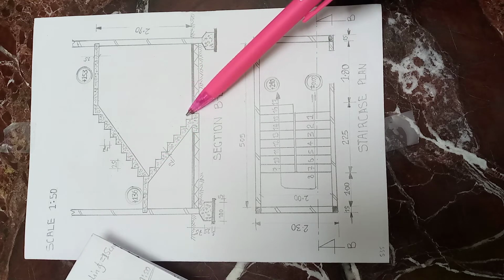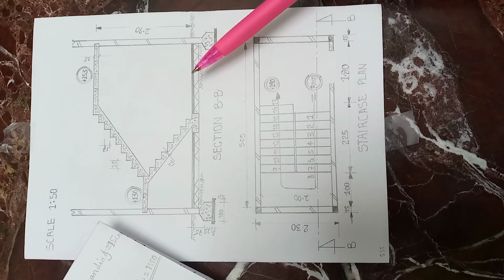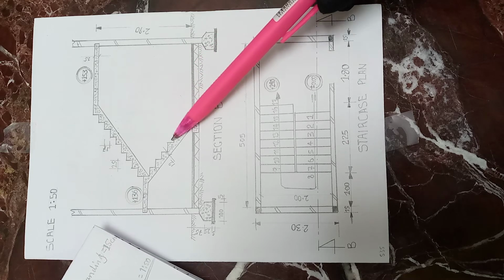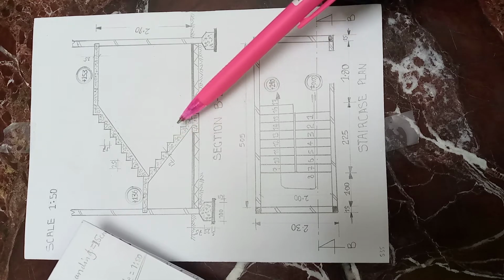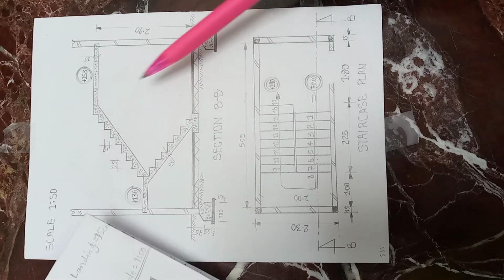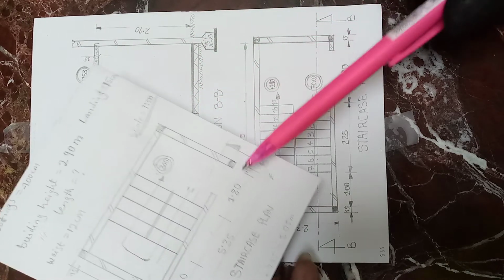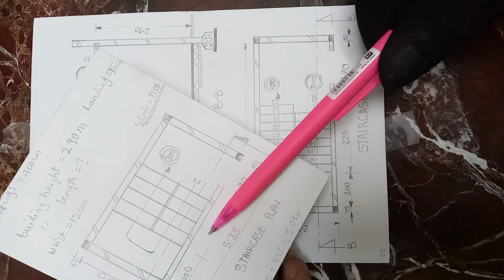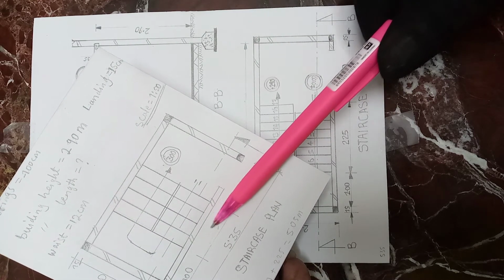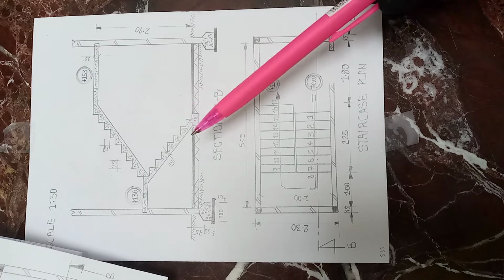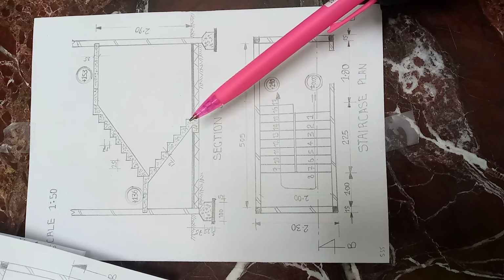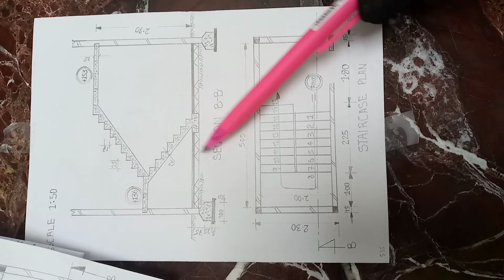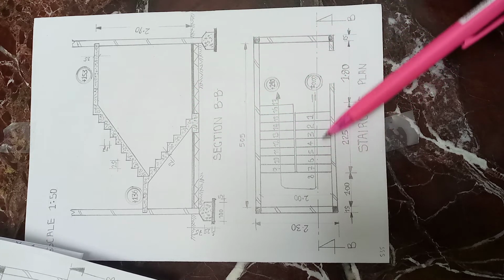We decided to use 8 steps for the first flight: 1, 2, 3, 4, 5, 6, 7, 8, and the second flight we use 9. This distance is not given, but we calculated it to know that the number of steps is 17.